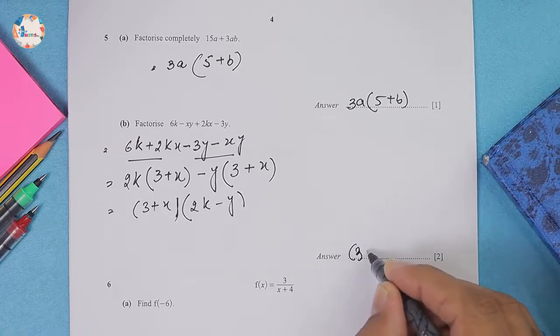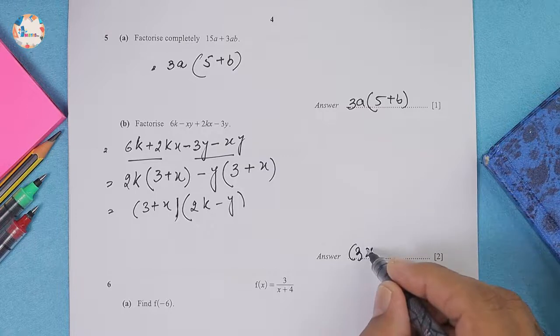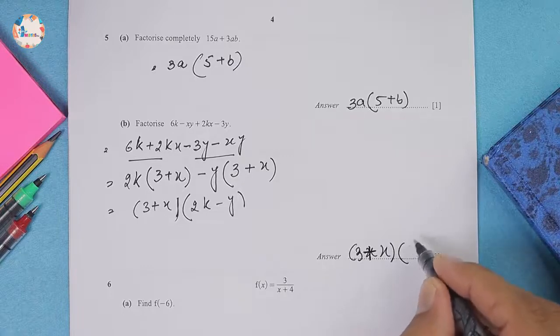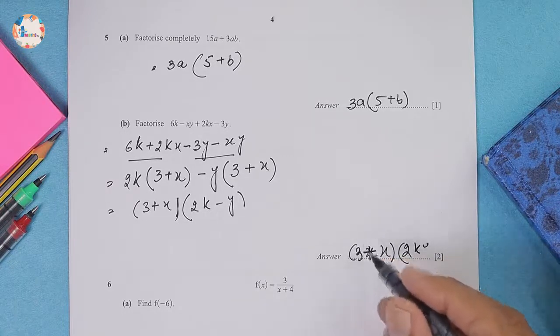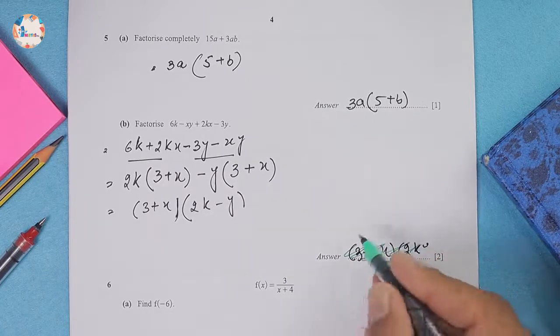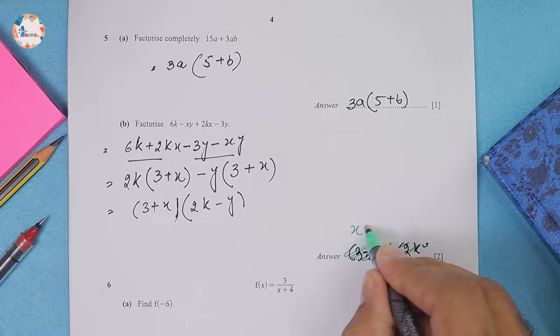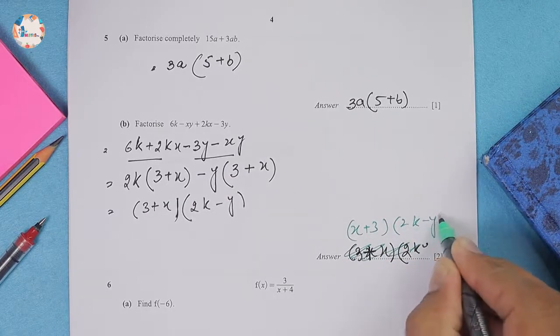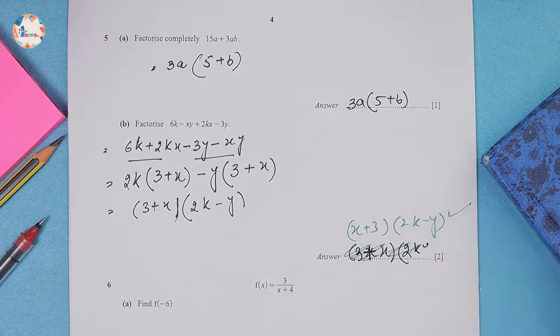So 3 plus x or x plus 3, it will be the same thing. So I will rewrite x plus 3 and 2k minus y. This will be our final answer.